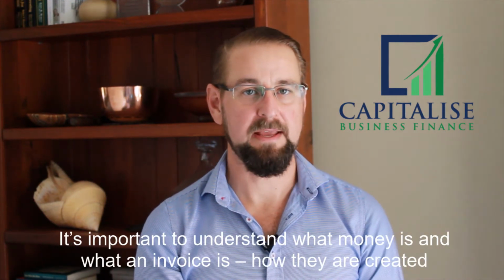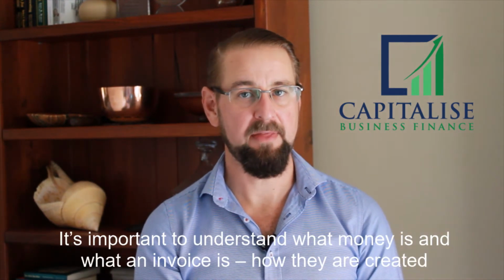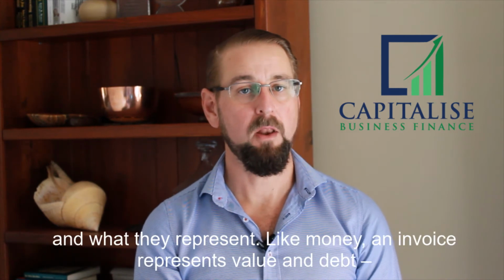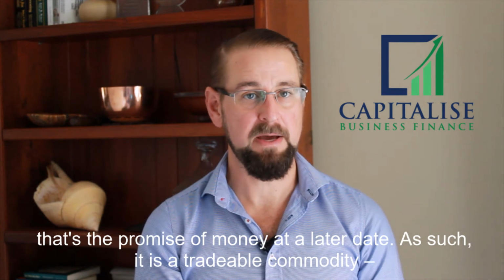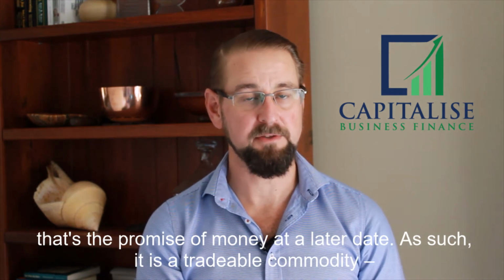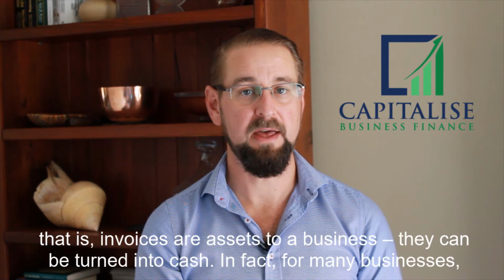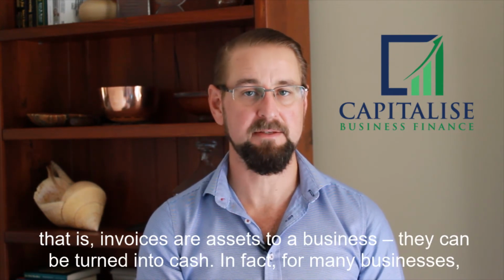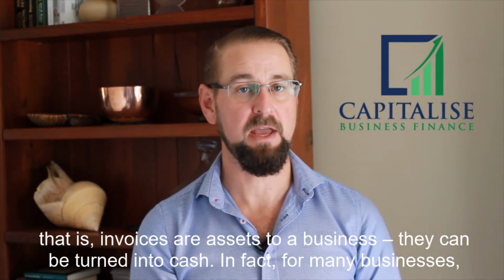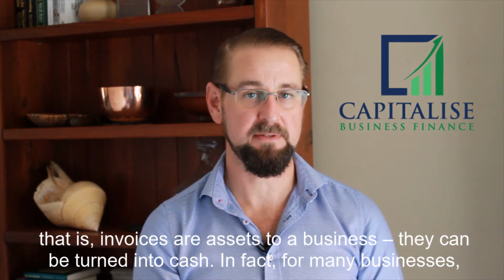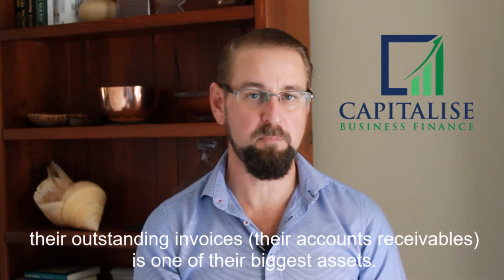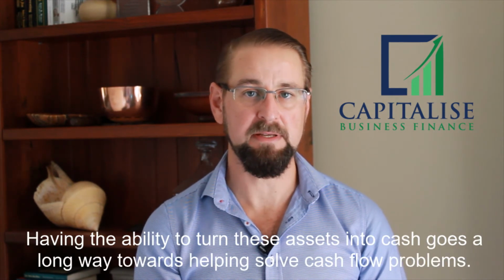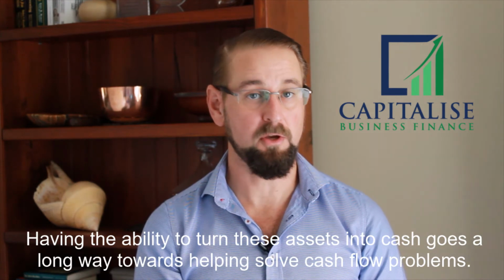It's important to understand what money is and what an invoice is, how they are created and what they represent. Like money, an invoice represents value and debt. That's the promise of money at a later date. As such, it's a tradable commodity. That is, invoices are assets to a business that can be turned into cash. In fact, for many businesses, their outstanding invoices, their accounts receivable, is one of their biggest assets.